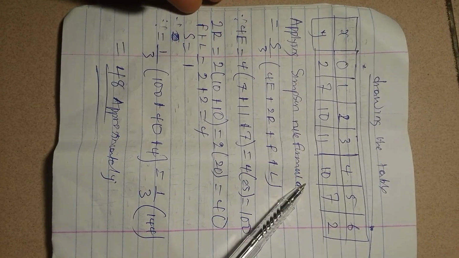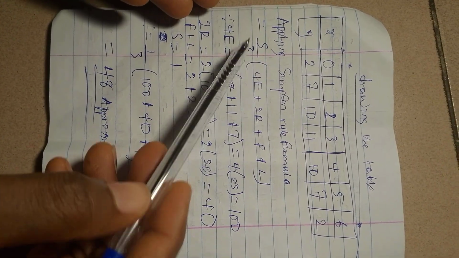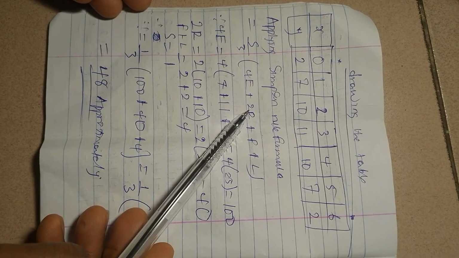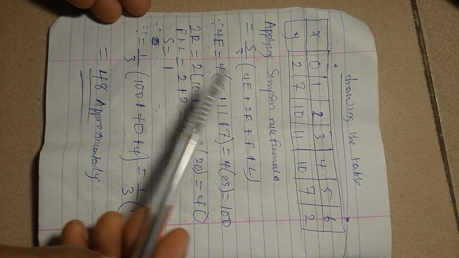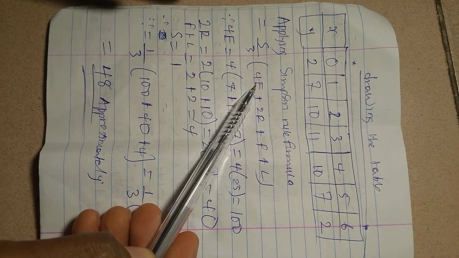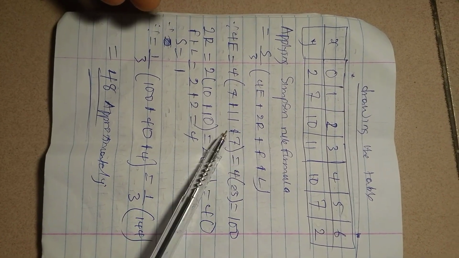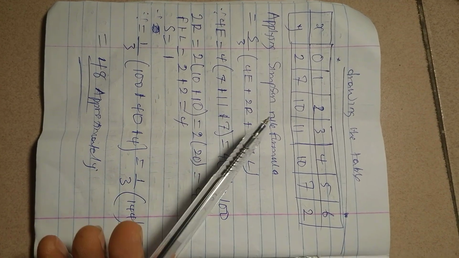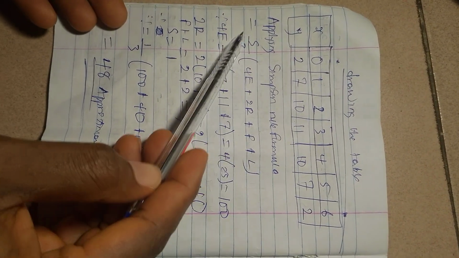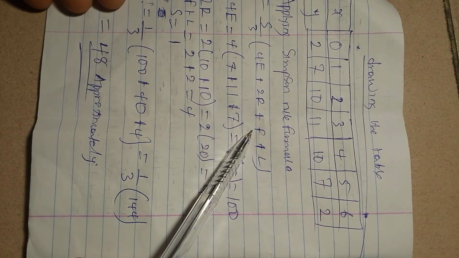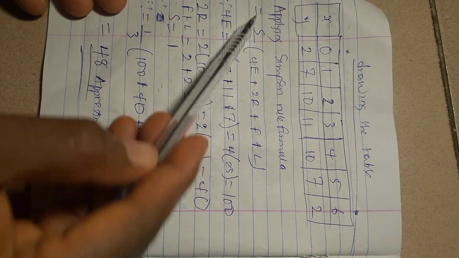Now we have to apply Simpson's rule. We have the integral equal to h over 3 bracket 4e plus 2r plus f plus l, where e are all even numbers, r are all odd numbers, f is the first term, and l is the last term. Now let's substitute the values of even numbers, odd numbers, first number, last number, and the value of h in this equation.